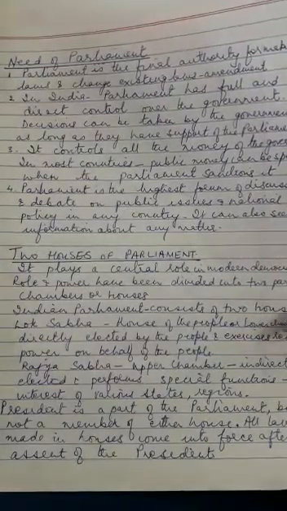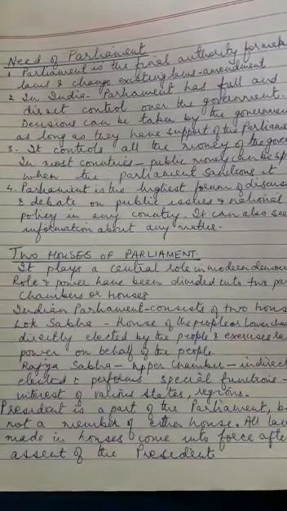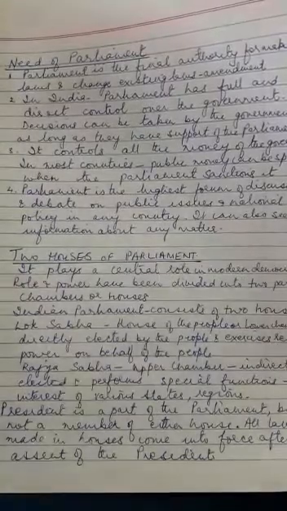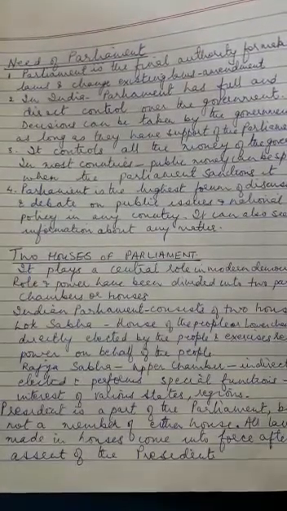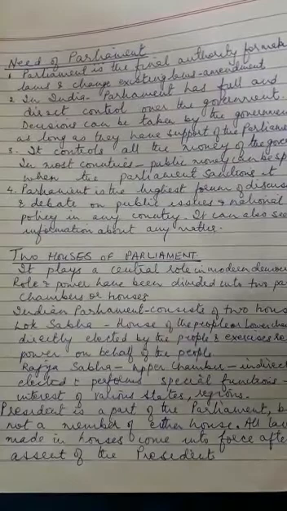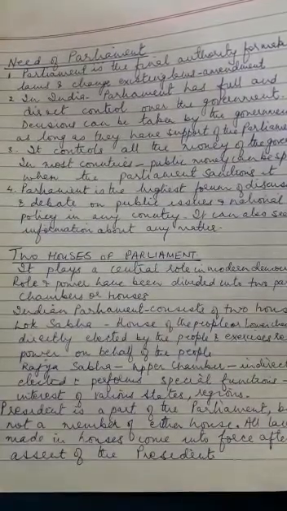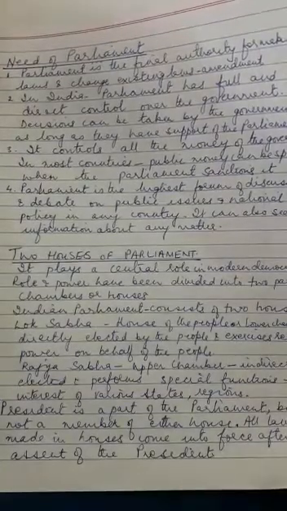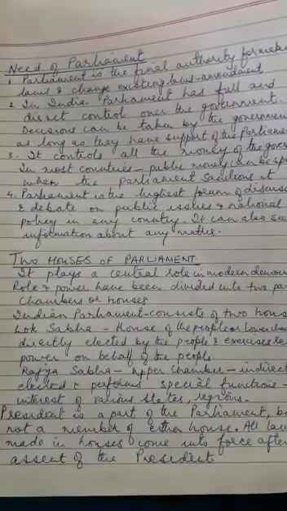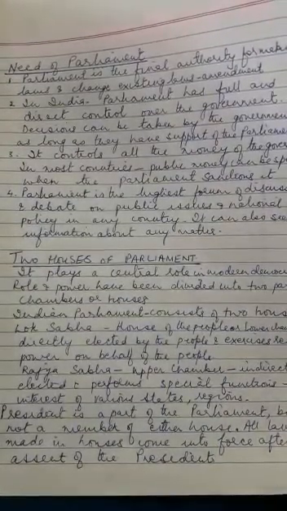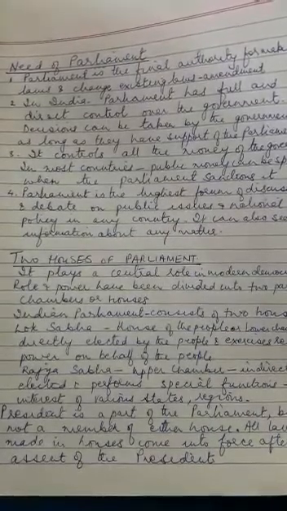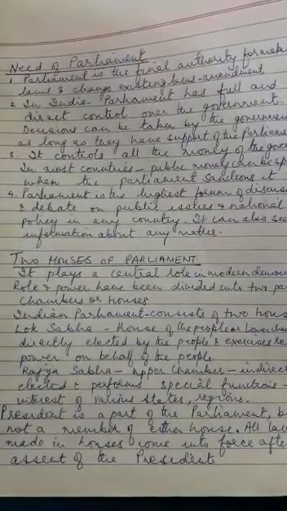The President is a part of the parliament, but he is not a member of either house. He is very much a part of the parliament, but certainly not a member of either house. All laws made in the houses come into force only after the assent of the President. That is, if the President gives his assent, then the law is considered passed.